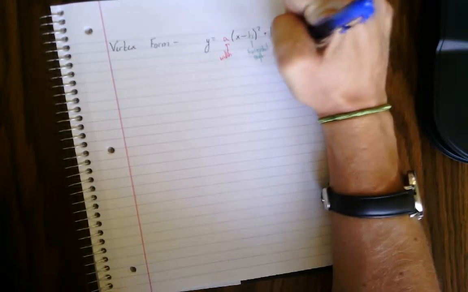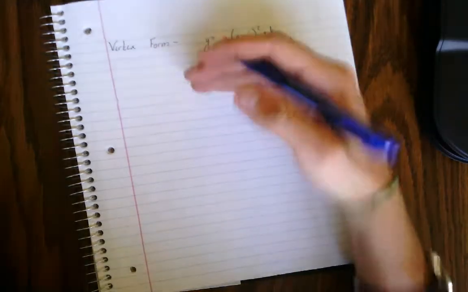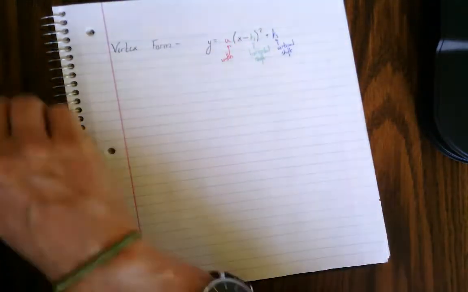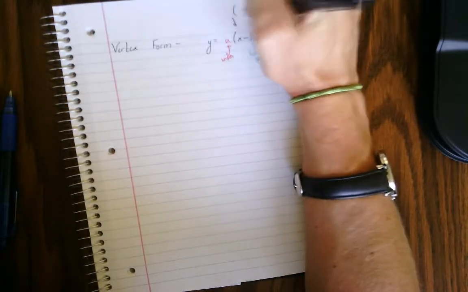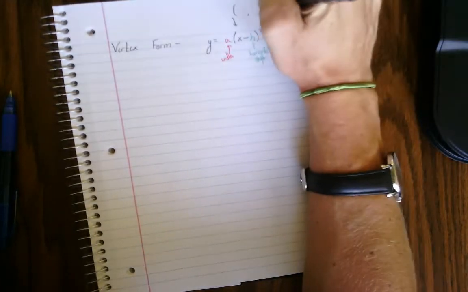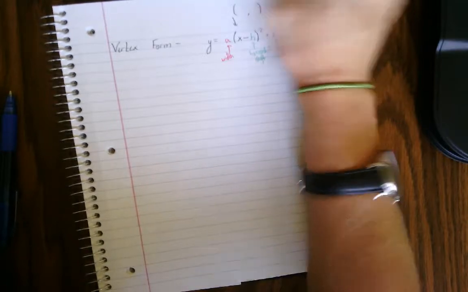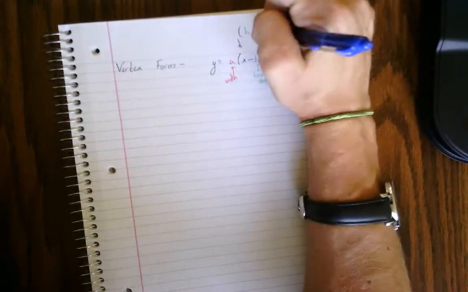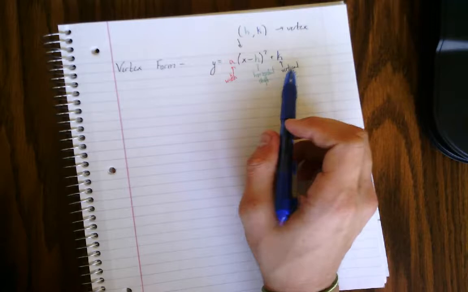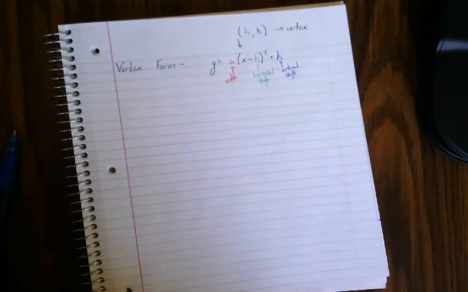Or in other words, how are you moving up and down on your y-axis? Or how is the parabola moving up and down? What we'll also find is that (h, k) is going to be our vertex. So h and k. It's pretty nice. We can actually look straight at this form and know exactly where our vertex is.